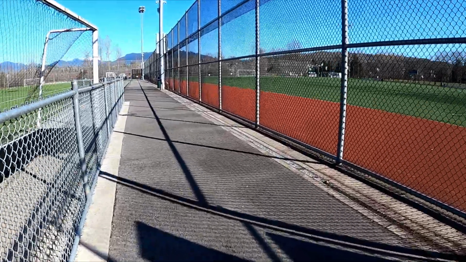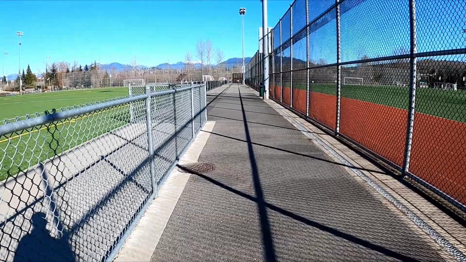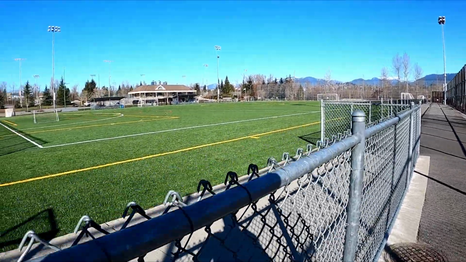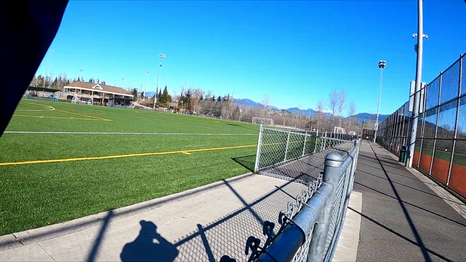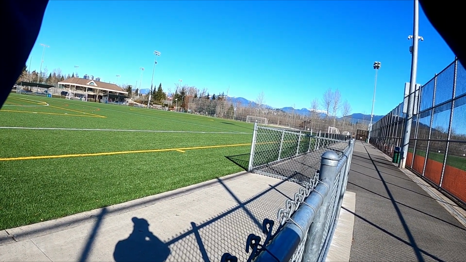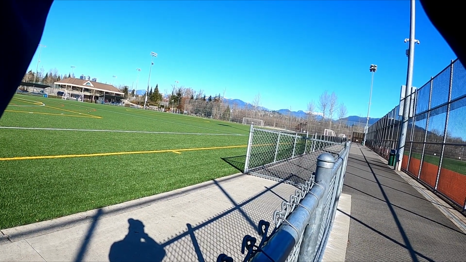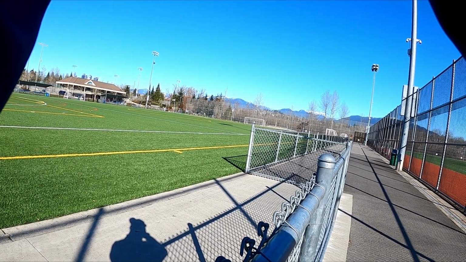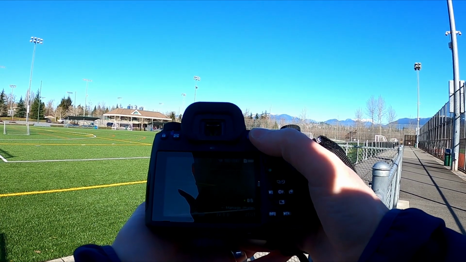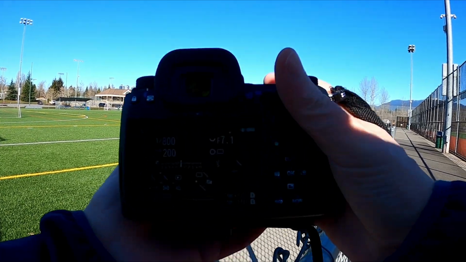So these nice turf fields with their vibrant color on them are perfect. Yeah, so if I fill the frame, and again I'm at F8, trying to focus on those yellow lines, it sort of gives you the impression that it is a soccer field.